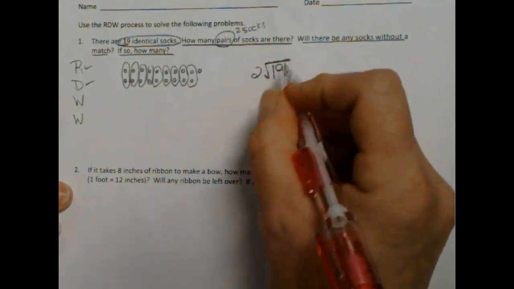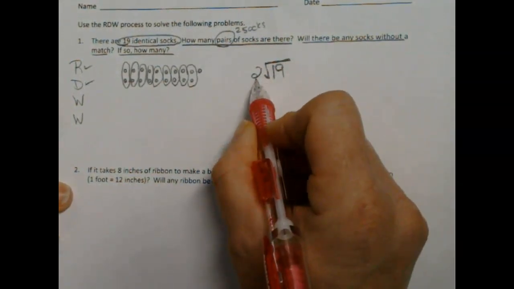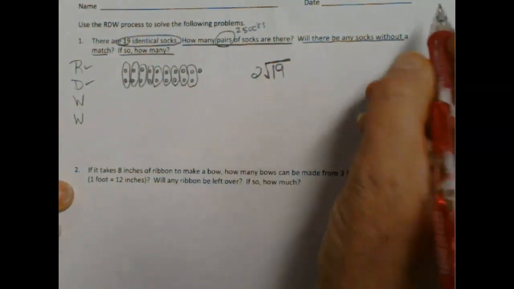So it is inside the bracket. And then the number on the outside, which is going to be 2 because I'm dividing by pairs, is your divisor. It's the number that you're going to be dividing by. Okay, so here I have 19 divided by 2.